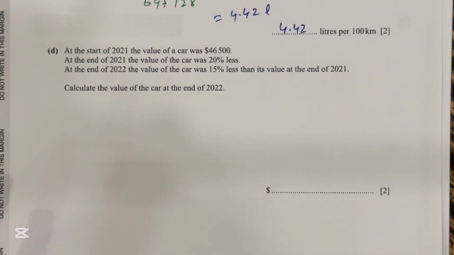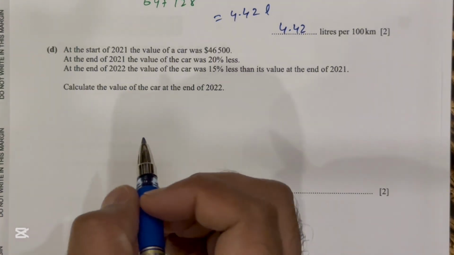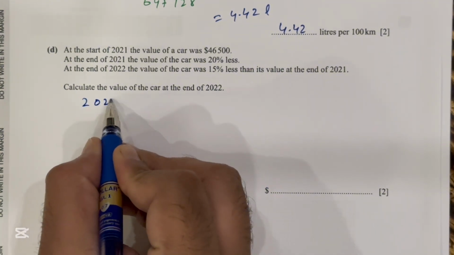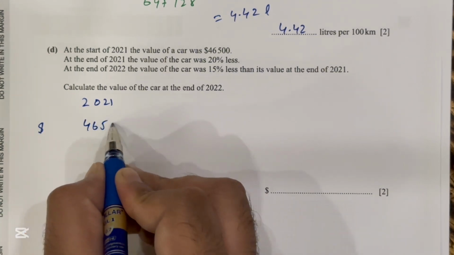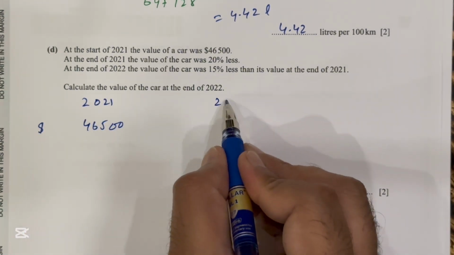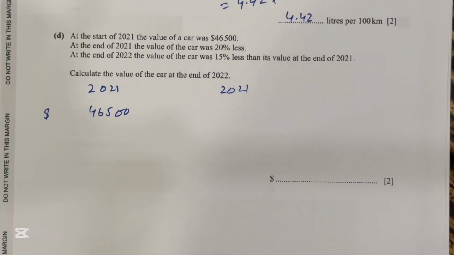Moving to part D. At the start of 2021 the value of the car was 46,500. At the end of 2021 the value of the car was 20% less. At the end of 2022 the value of the car was 15% less than its value at the end of 2021. Calculate the value of the car at the end of 2022. So at the start of 2021, we have the value that is equal to $46,500, and at the end of 2021 the value of the car was 20% less. So you need to take 20% less.